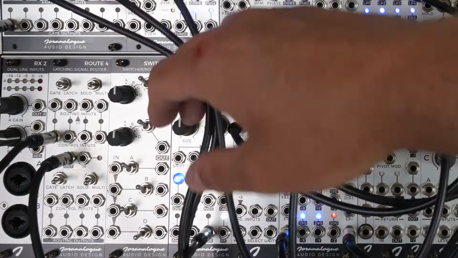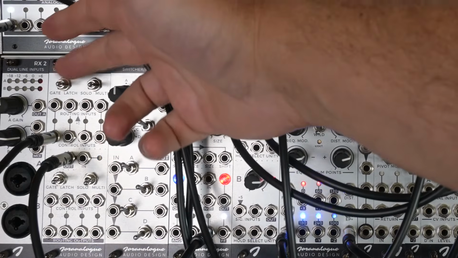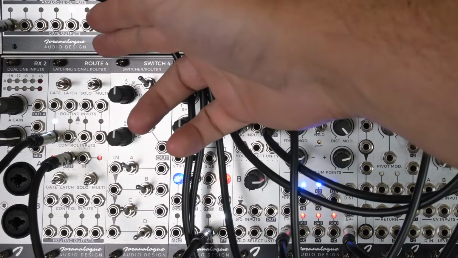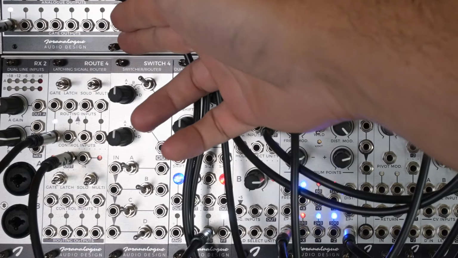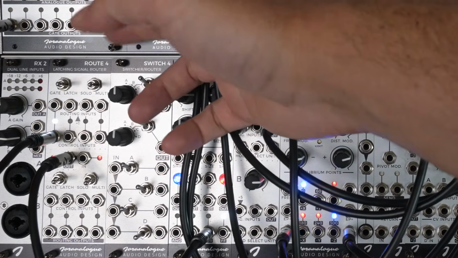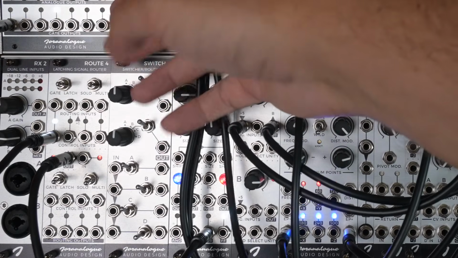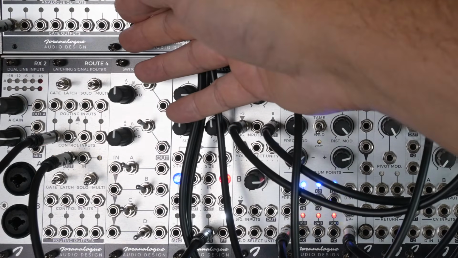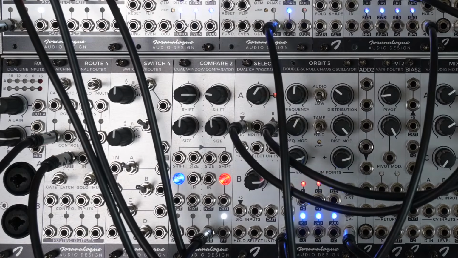And due to the latching behavior of route 4, which we set with this switch here, we get 1 volt, 1 octave transposition every cycle of step 8. I hope that makes sense.